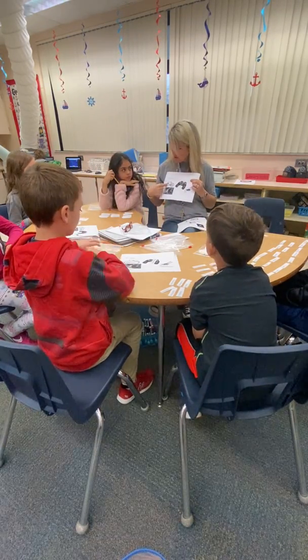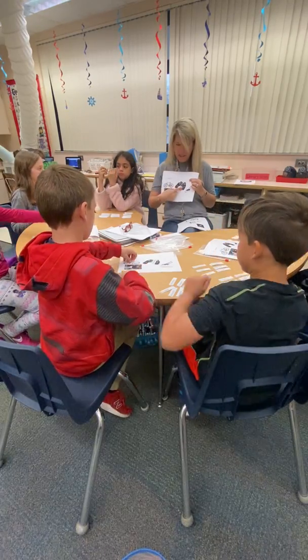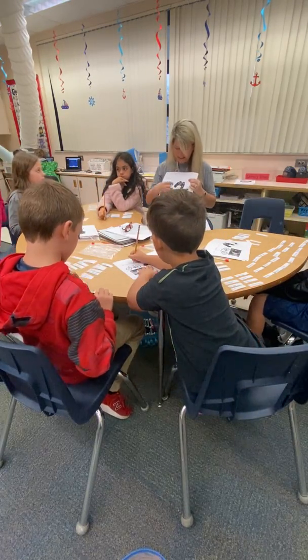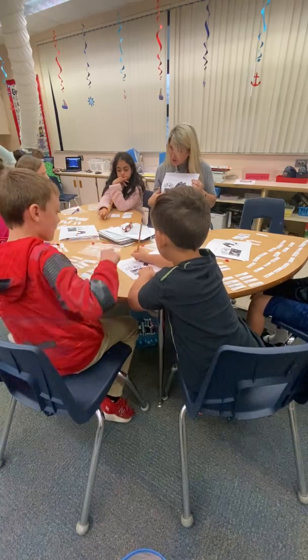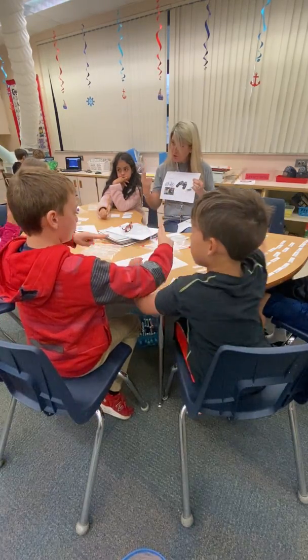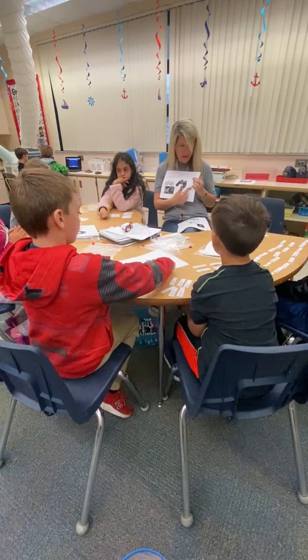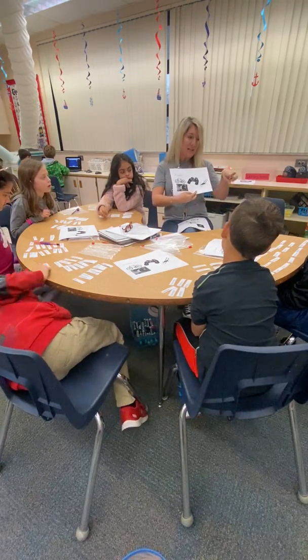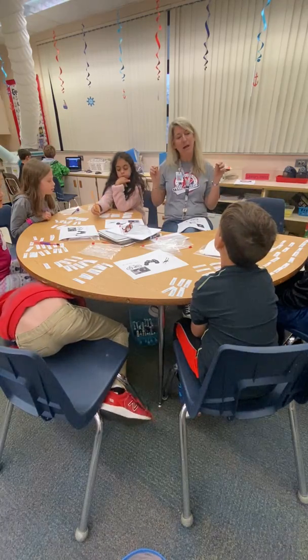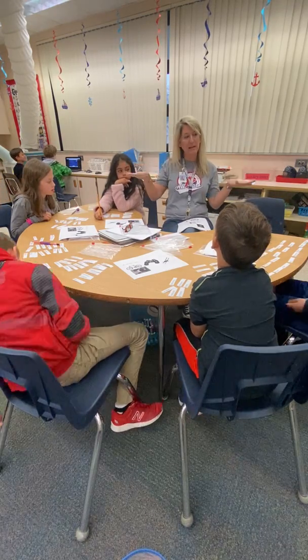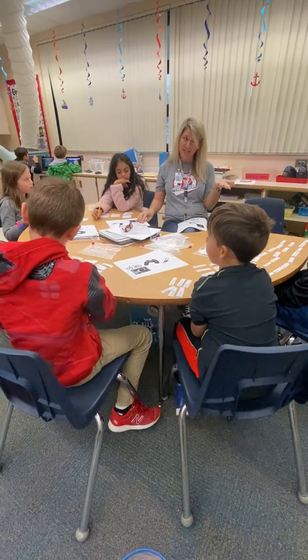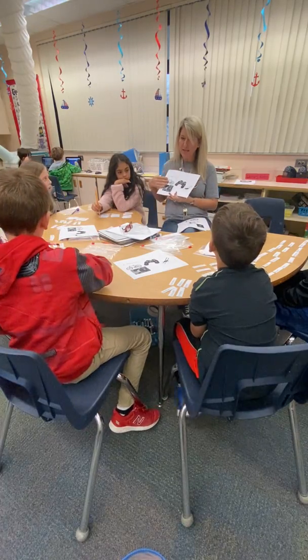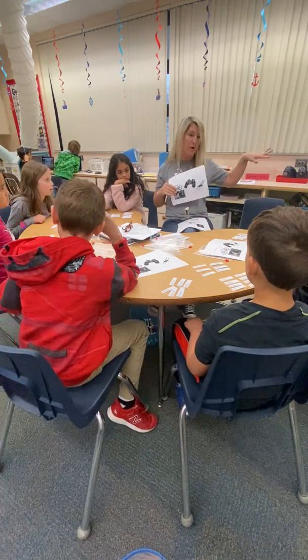So bicycle has 2 wheels. A binocular has 2 lenses. Bicolor has 2 colors on the fish, and then a biplane has 2 sides. Well, yes, all planes have 2 wheels, but it's a biplane. And think, planes have 2 wings, right? But don't all planes have 2 wings? Yes, I would hope they have one over here and one over here.